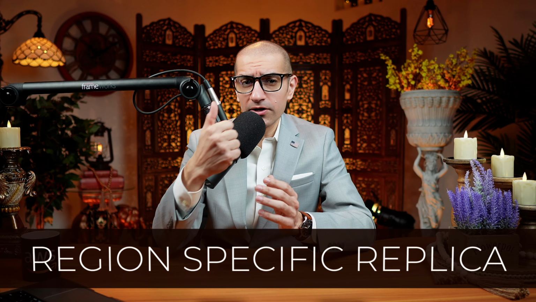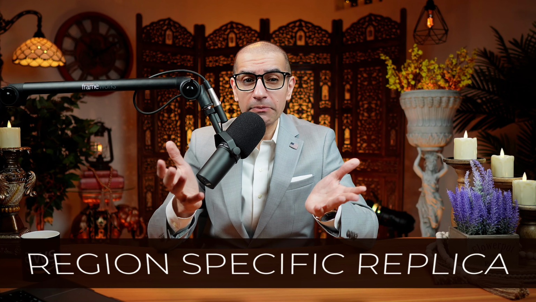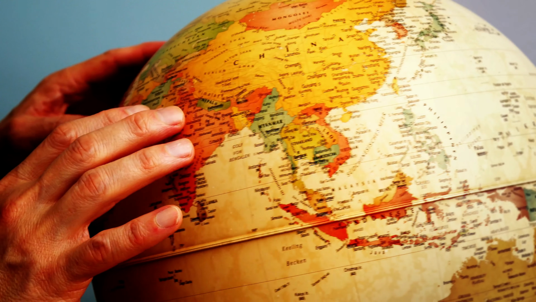Number 2. A global table consists of multiple replicas or copies of a single DynamoDB table, which is automatically replicated across multiple AWS regions. Each replica is referred to as a region-specific table and contains a complete copy of the data in the global table.